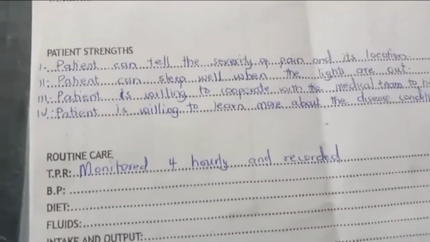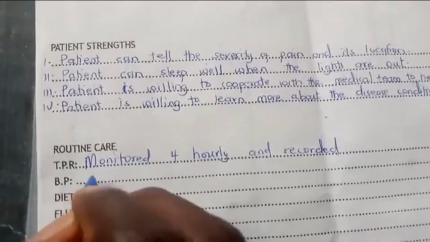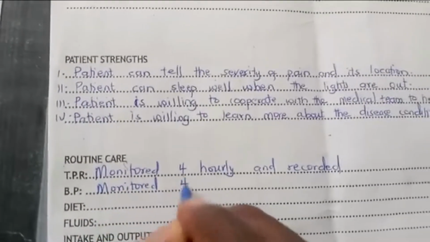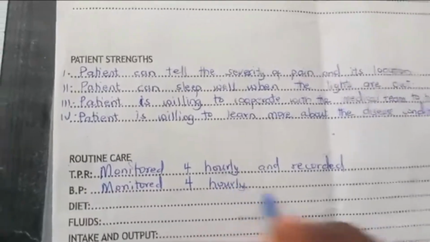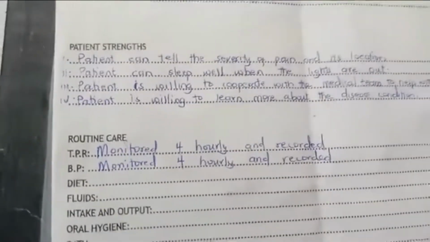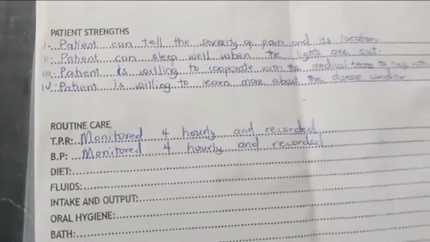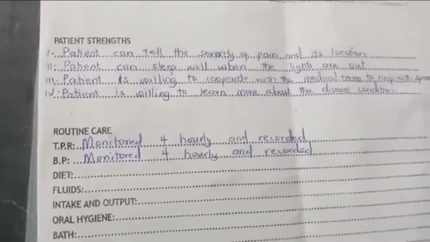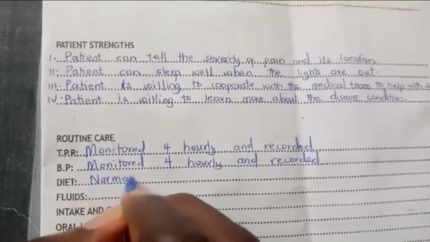So same applies to the blood pressure, monitored 4 hourly and recorded. Okay, the diet. Let's say the patient is on a normal diet. So let's write normal, but there are various forms of diet.